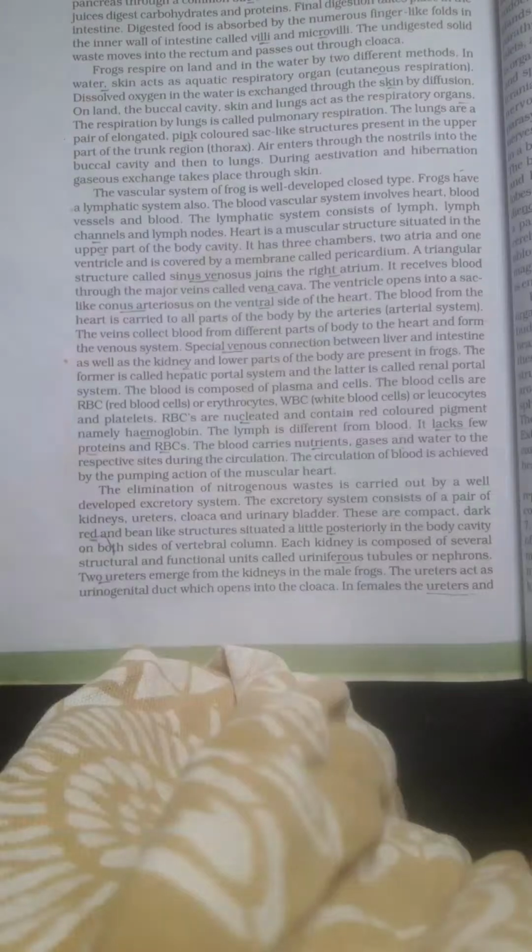So we can also say that the buccal cavity and lungs work together. Air enters through the nostrils into the buccal cavity and then into the lungs. So respiration on land has the buccal cavity and lungs working together.